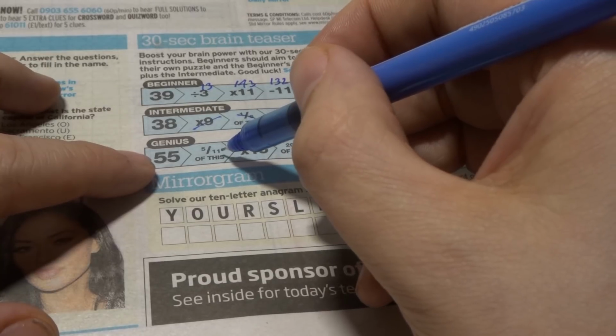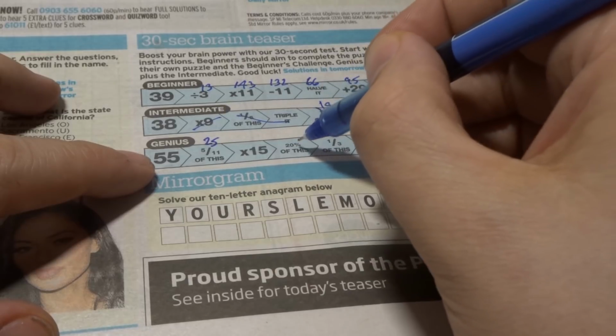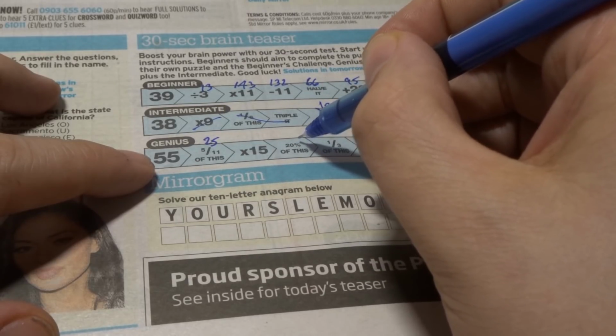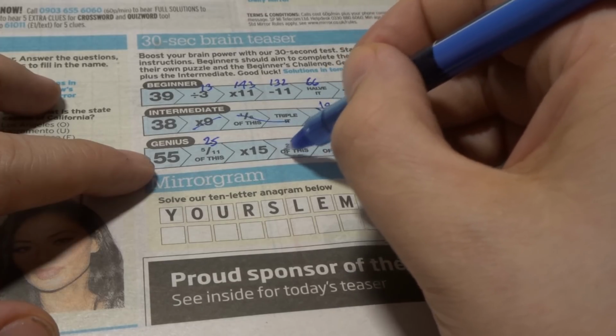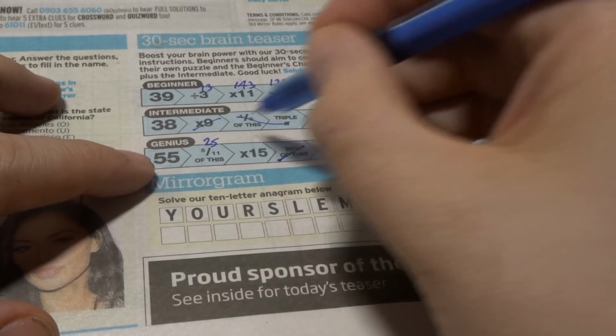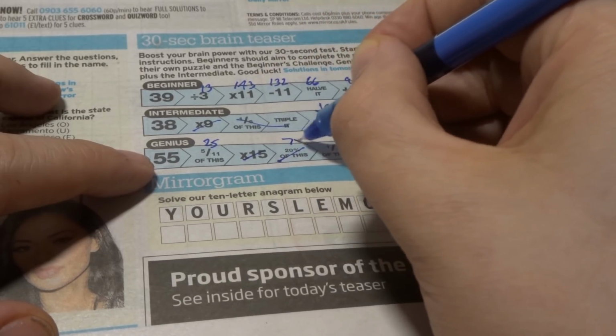55. 5 elevenths, 1 11th is 5, 5 5s or 25. And 20% is a quarter. No, it's not. It's a fifth. So a fifth. So that's going to be, get rid of that. And that'll become 3. So that's 75.